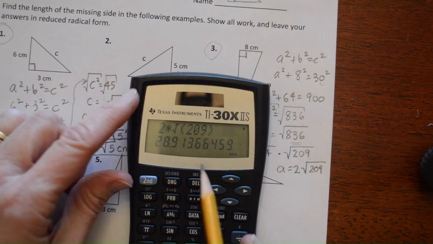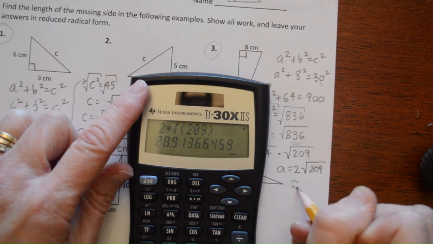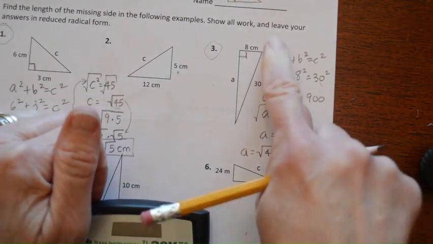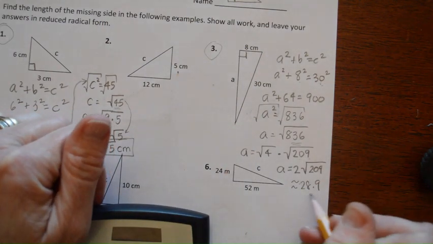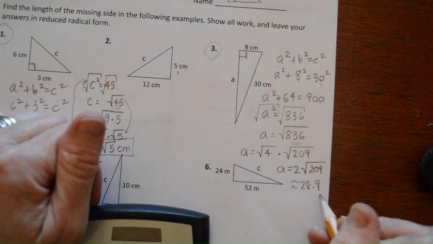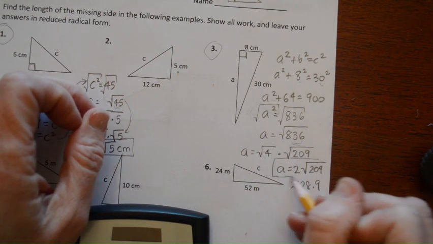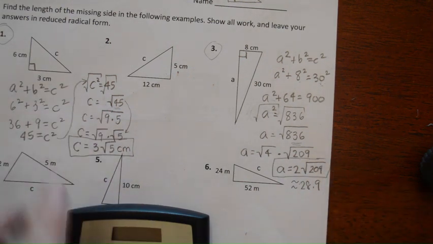All right, and we find out that the approximate value of that is 28.9, and that is less than the hypotenuse. Again, if we had gotten something that was equal to or bigger than the hypotenuse, we would know that we made a mistake. But I feel confident with this, that is the answer right there.